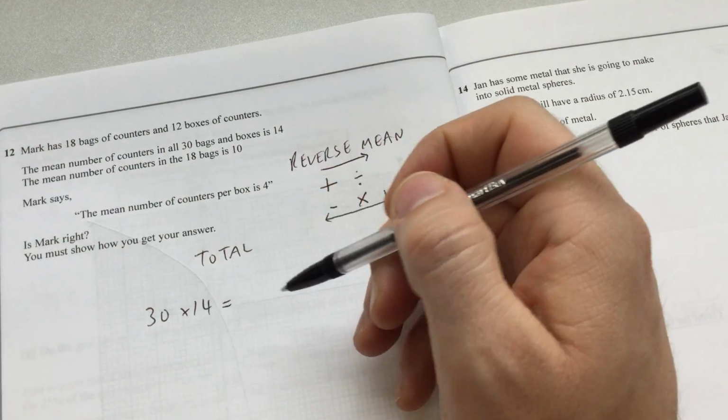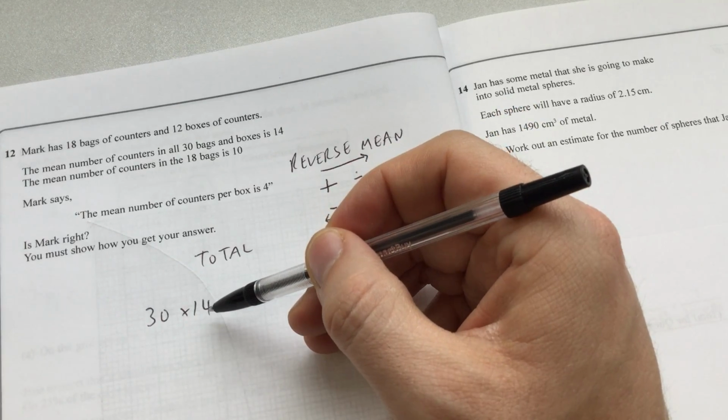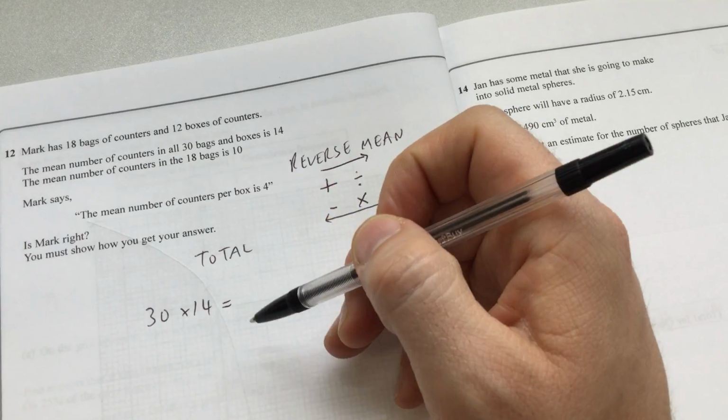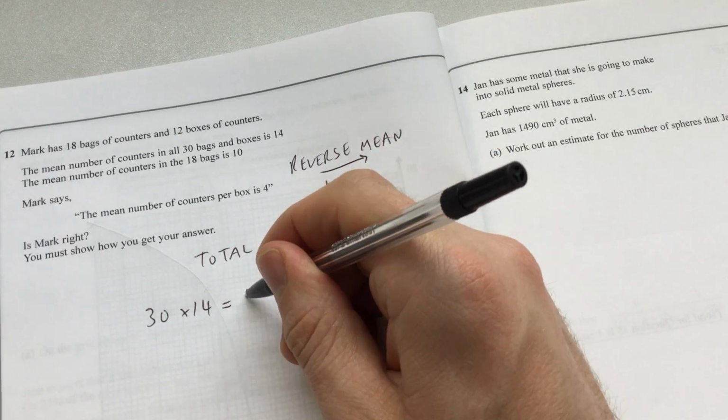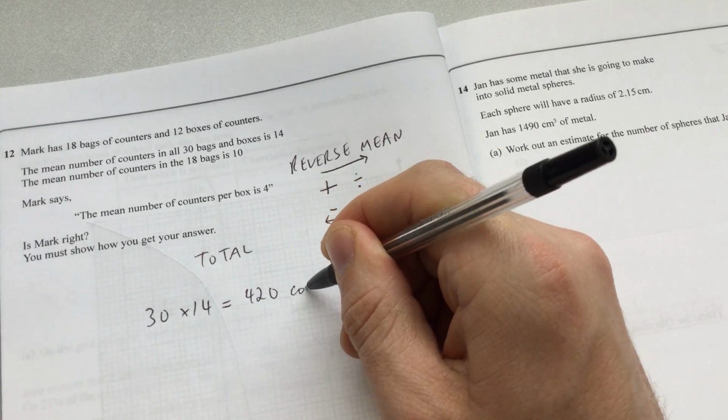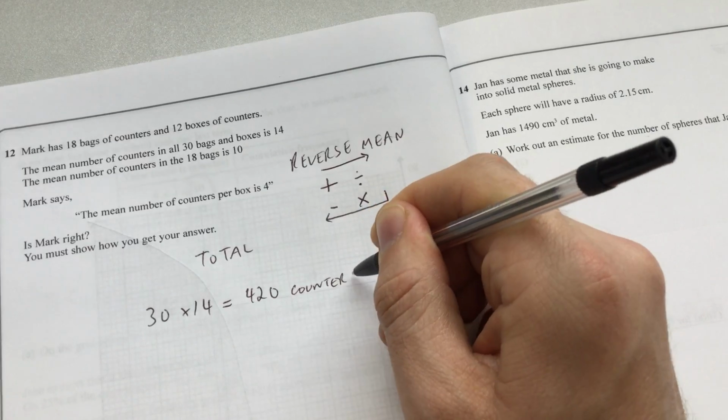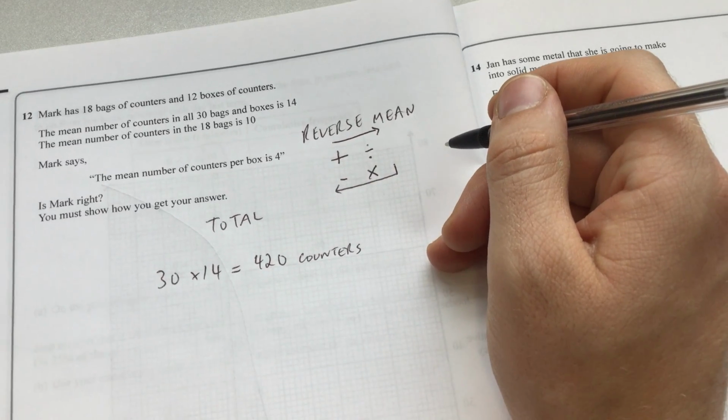So I'm going to do 14 times 3, then add the 0. So 10 times 3 is 30. 3 times 4 is 12. That gives me 42. So in total there are 420 counters. That is the grand total.